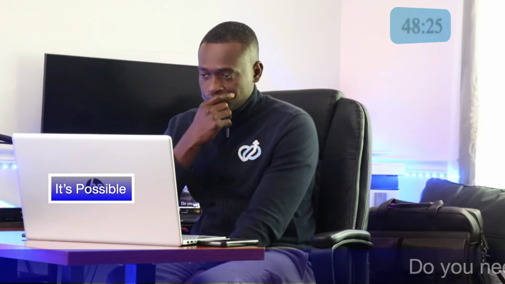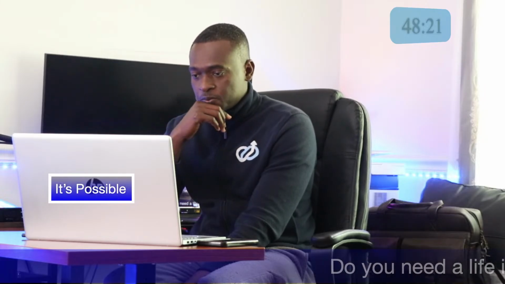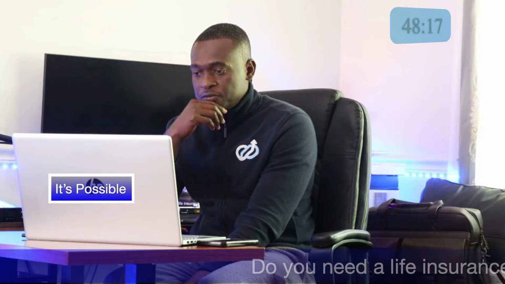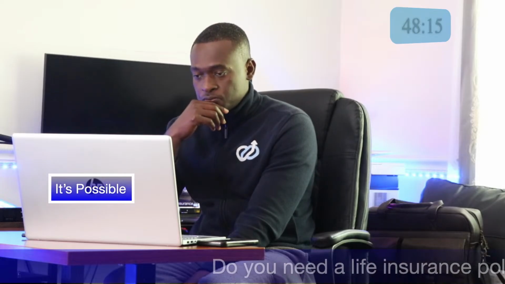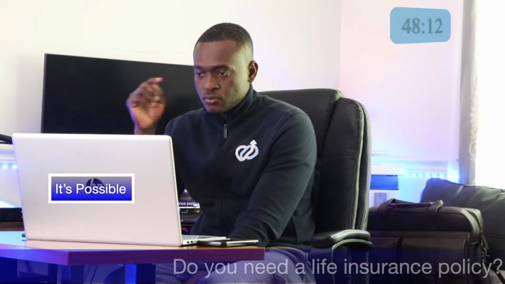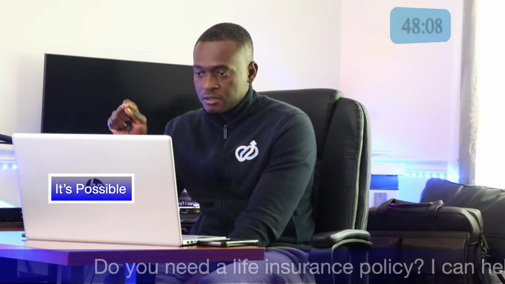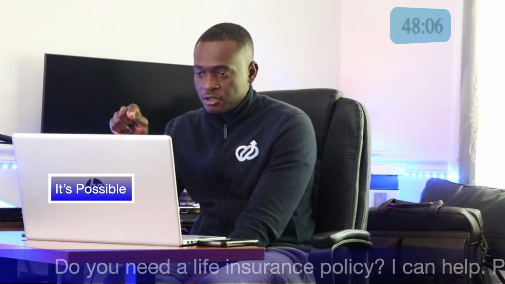Okay. Current ratio, current assets divided by current liabilities. Current liabilities equals current assets divided by current ratio.